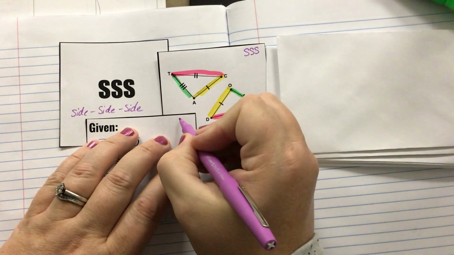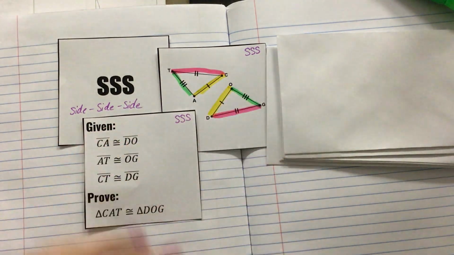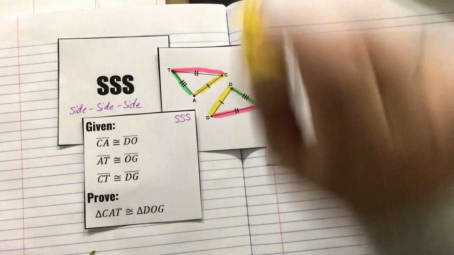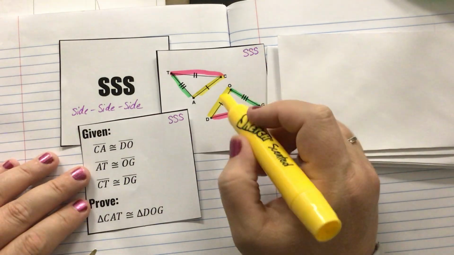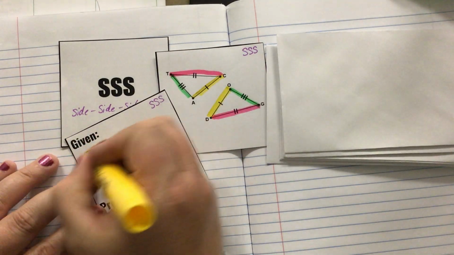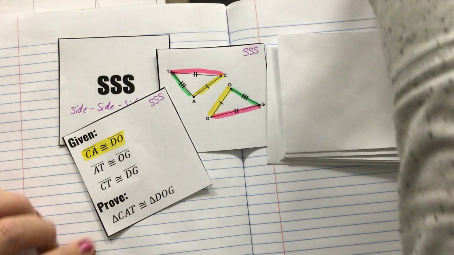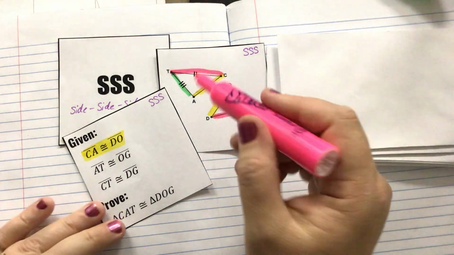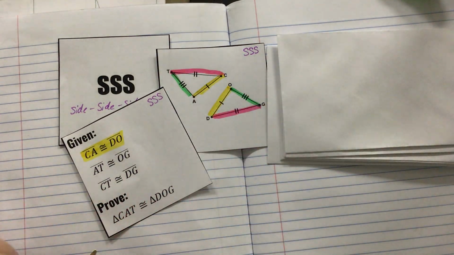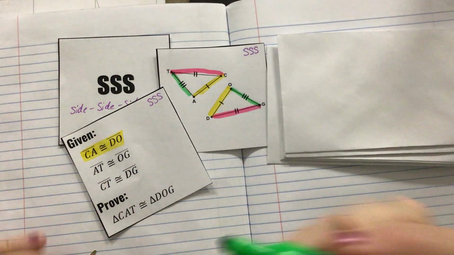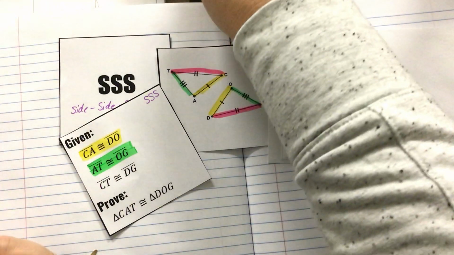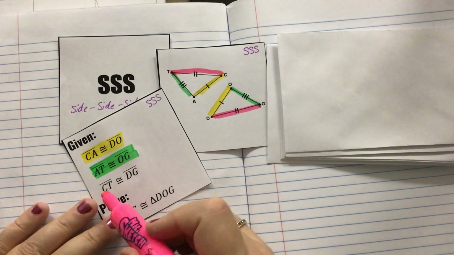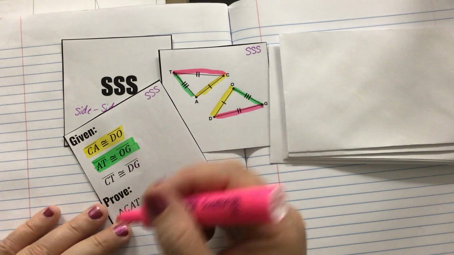So this one, I'm also going to label in the corner, side, side, side. This one goes with this picture because we know segment CA is congruent to segment DO. Notice I highlighted that in yellow. Okay, it says segment AT is congruent to segment OG. Notice in the picture I highlighted that in green. And then last but not least, it says segment CT is congruent to segment DG.